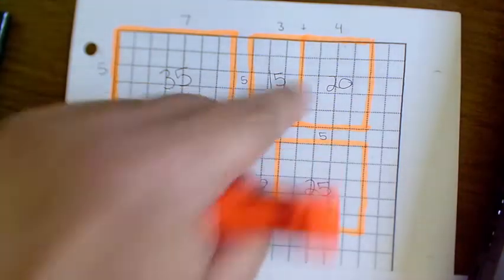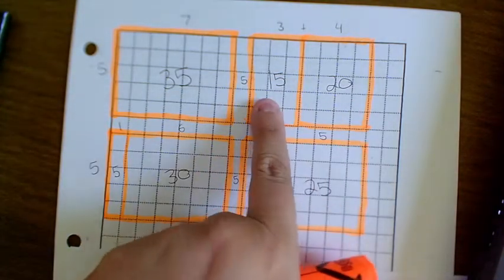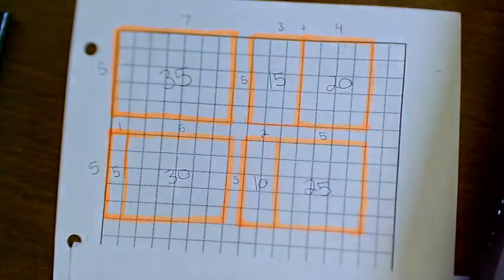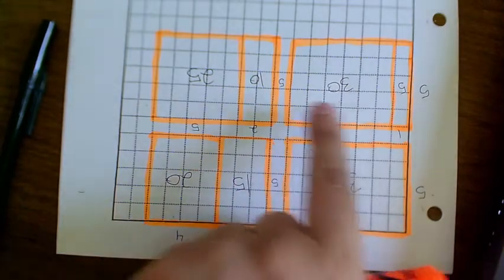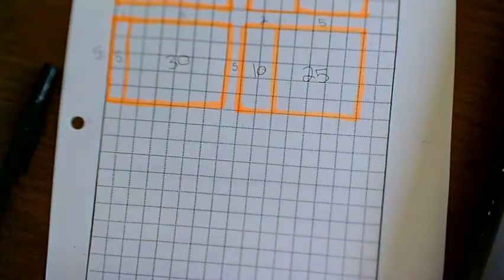And then we already did the 3 by 4. The 4 by 3, it's going to look the same thing, just kind of flipped over. So if I did this, we would have the 4 by 3, the 6 by 1, and the 5 by 2. So I'm going to save a little time and not redraw those also.